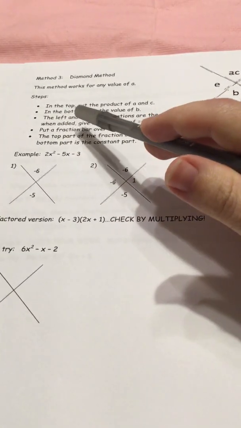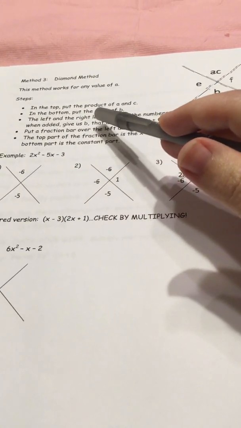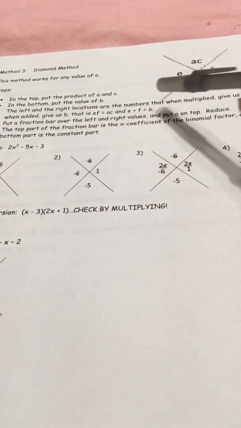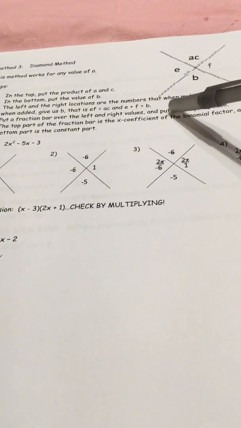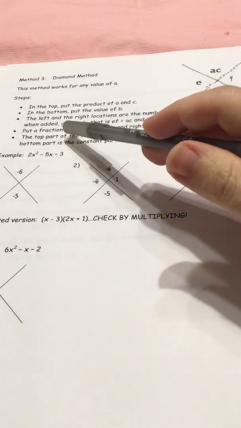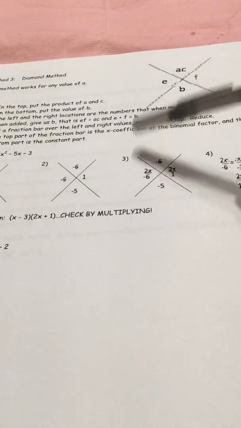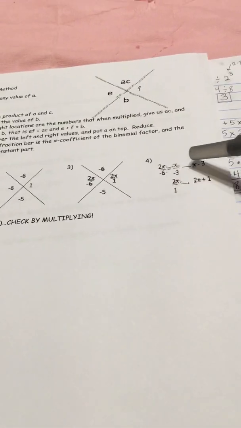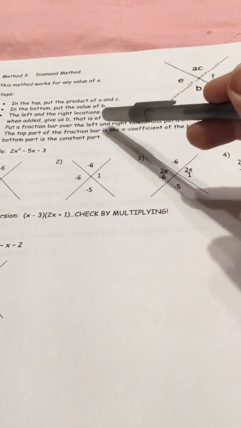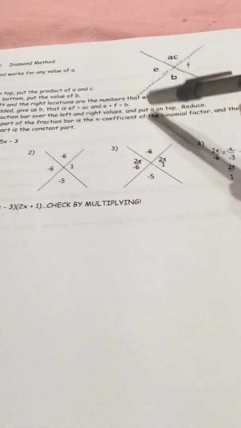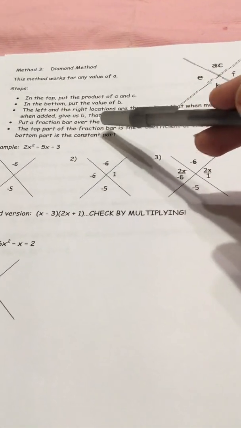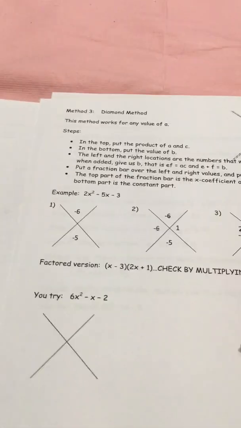Then you have to put a fraction bar over the left and the right values and put A on top. Reduce, and then after you reduce, the top part of the fraction bar is the x coefficient of the binomial factor, and the bottom part is the constant part.